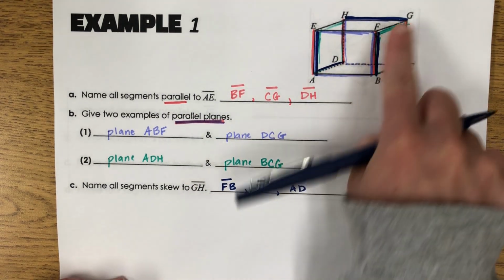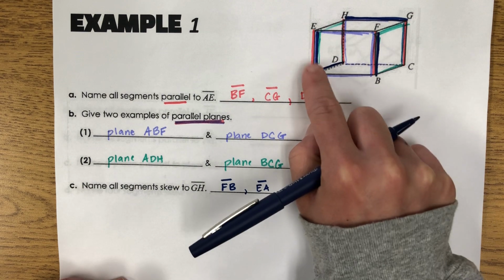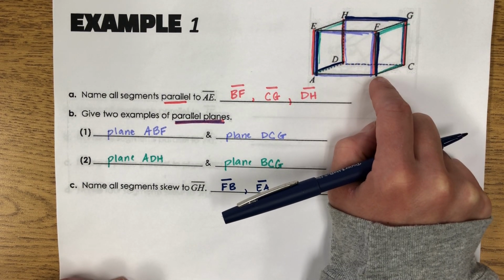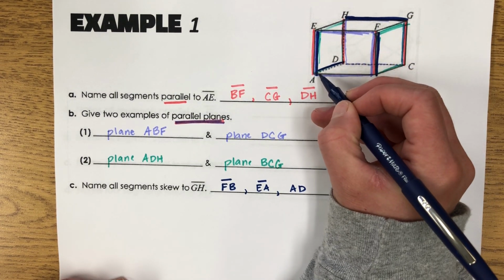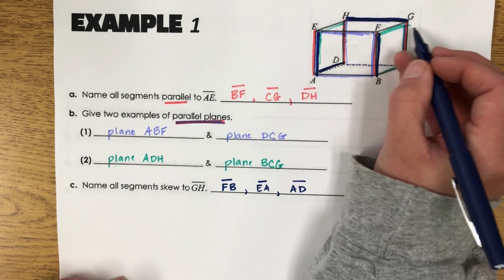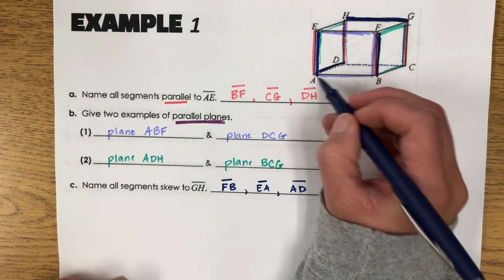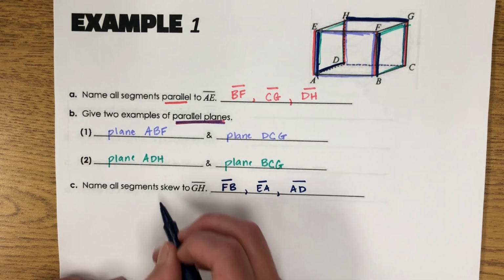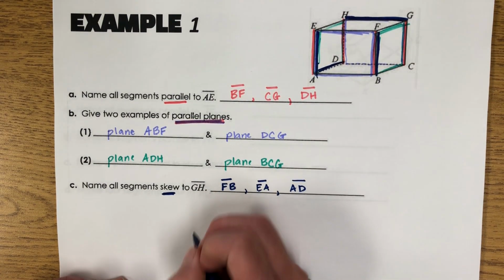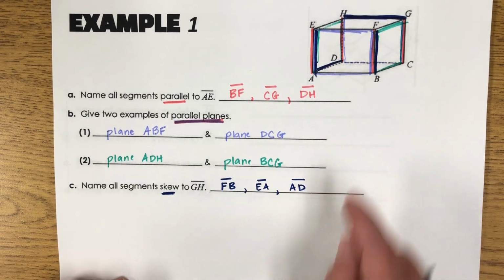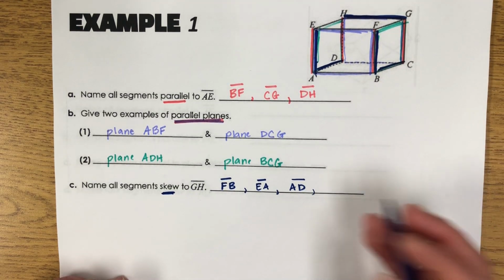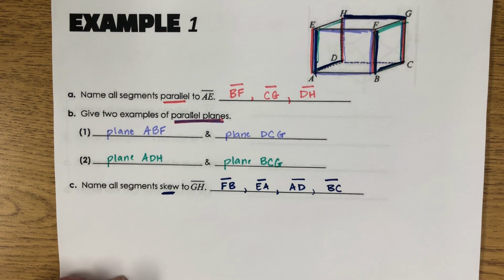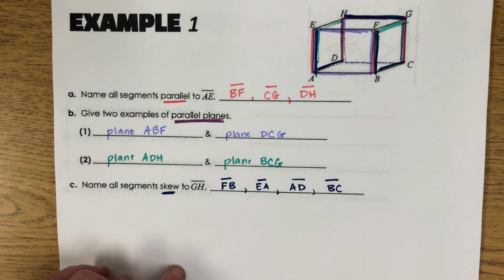And remember, we're finding skew to GH. So I know I'm outlining the other lines, but that's not what we're comparing it to. We're comparing it to GH here. So we're looking at AD is skewed to GH. It's not skewed to AE or EA here, but that's not what we're comparing to. We're only finding the skew line to GH. Okay? So then another skew line to GH, and the last one would be BC here, okay? So those are just examples of how we would identify a parallel line, parallel plane, and then skew lines.